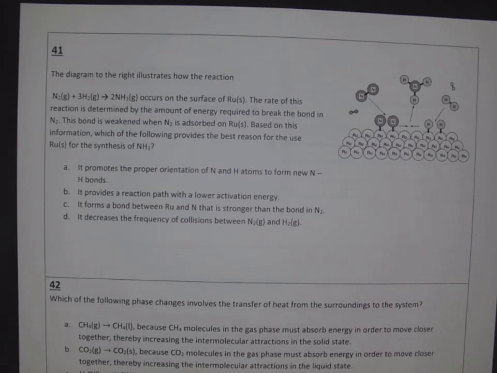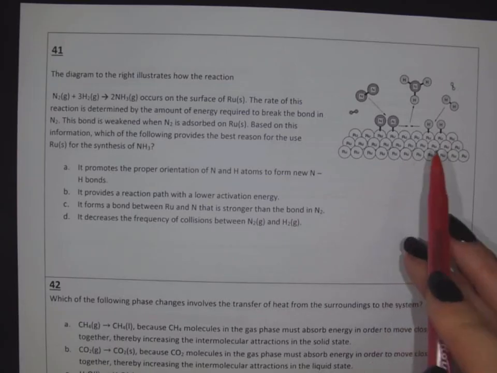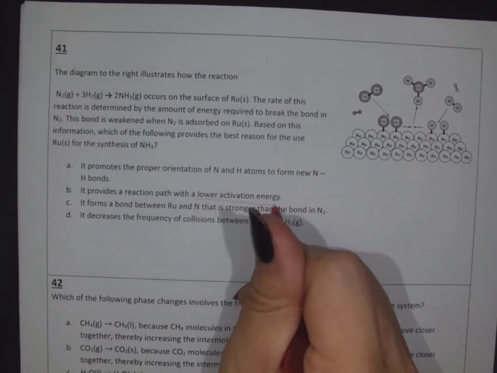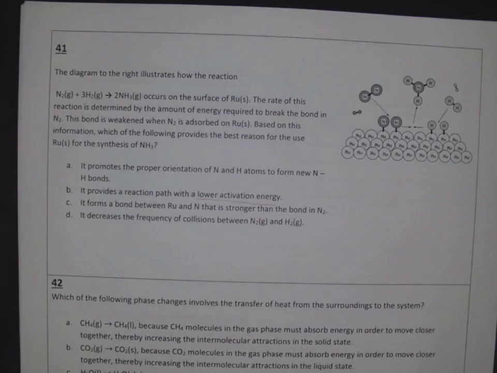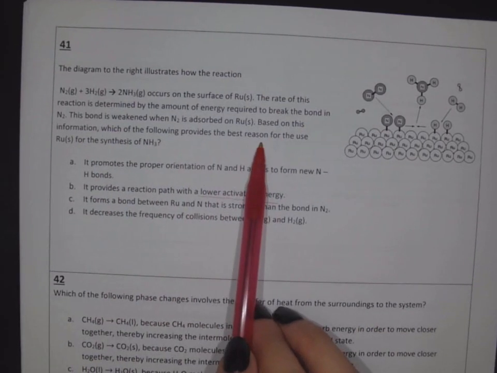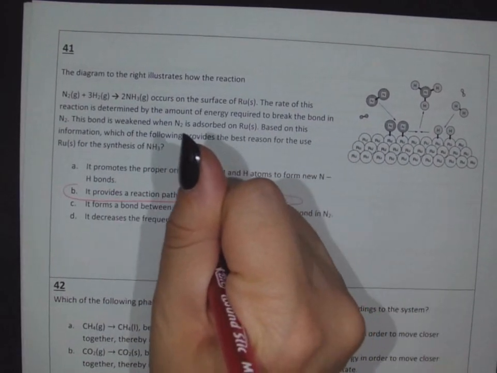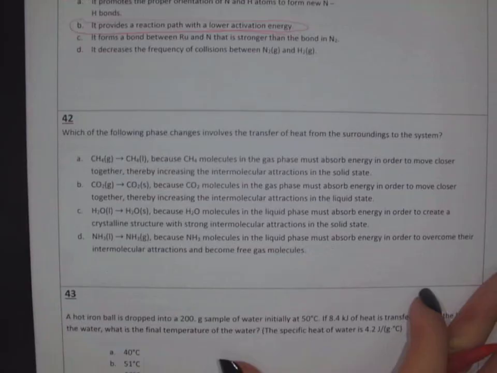And the way that catalysts do this is by lowering the activation energy. When they're held in proper orientation, they don't have to collide with each other with nearly as much energy. So as soon as I recognize that rubidium is a catalyst, then I bet my answer is lower activation energy. So based on the information, which of the following provides the best reason for the use of rubidium? It lowers the activation energy. It makes the reaction go faster because it's a catalyst.